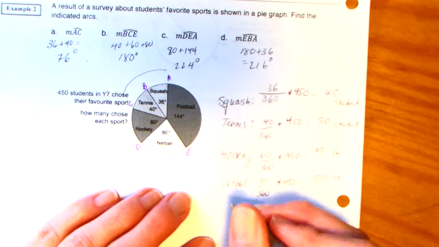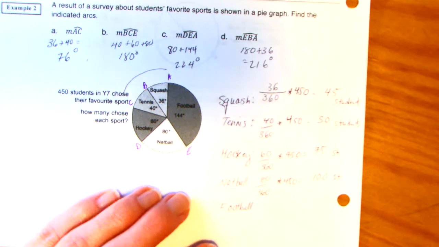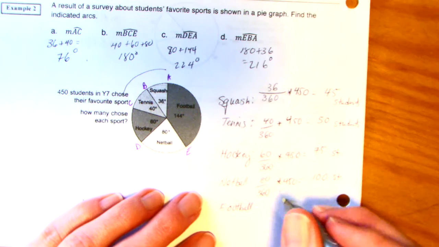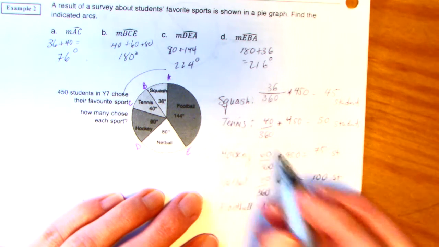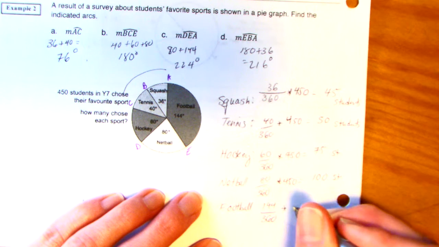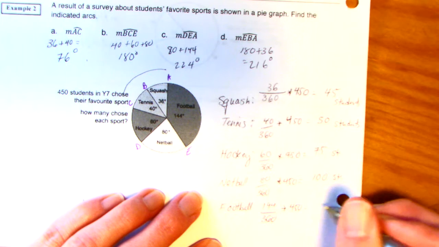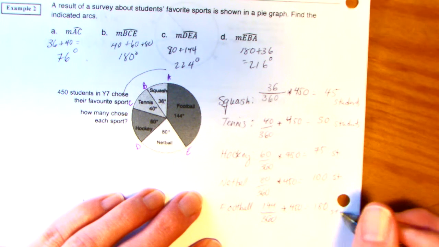And last but not least, football. There's no soccer or baseball. Basketball. I wonder what place this is. It's got to be in a foreign country. Well, maybe this is their soccer. That's going to be 180 students, not degrees, okay?